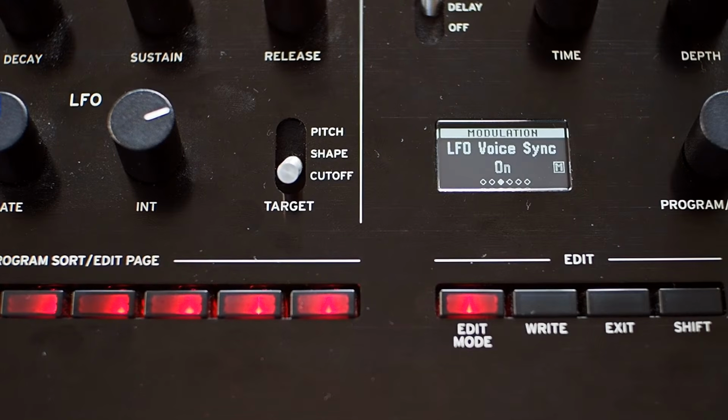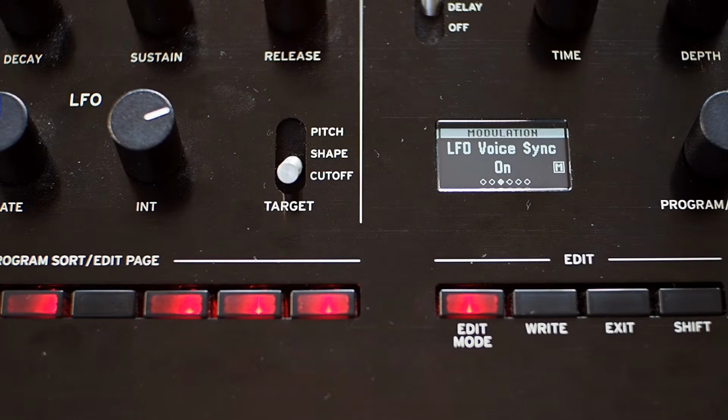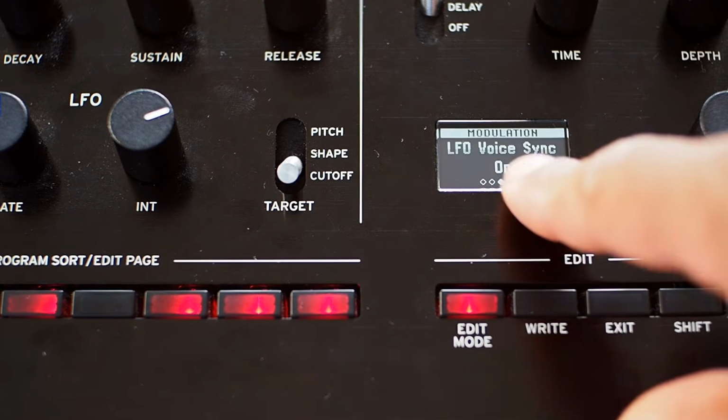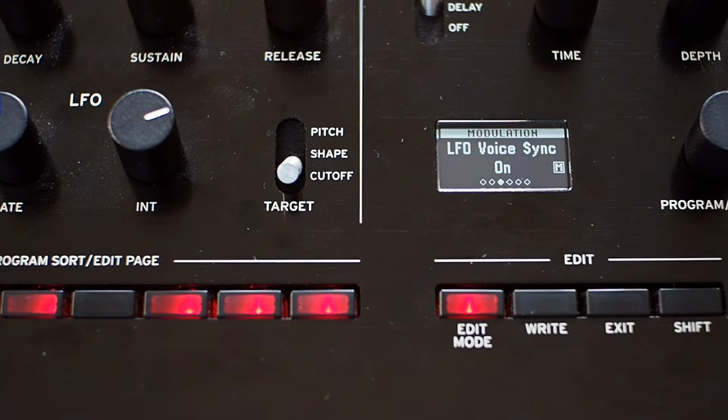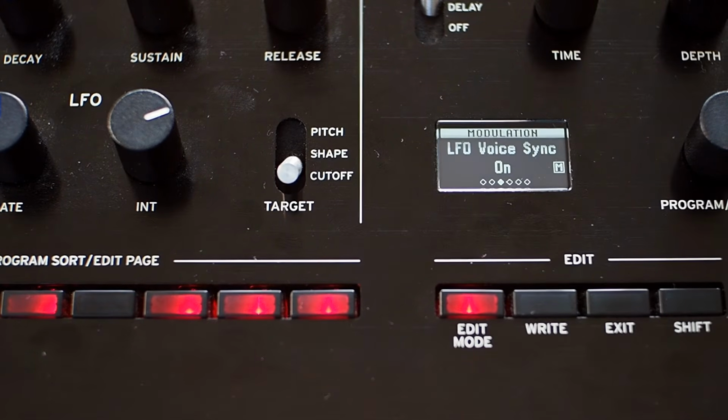So the question I got was, or at least this is the answer I gave: what is the impact of this voice sync? How do you get it to do anything? Because the great thing about the Prologue is, in the 16 voice version, you've got 16 LFOs, it's a polyphonic LFO.